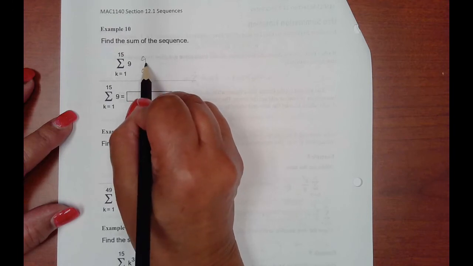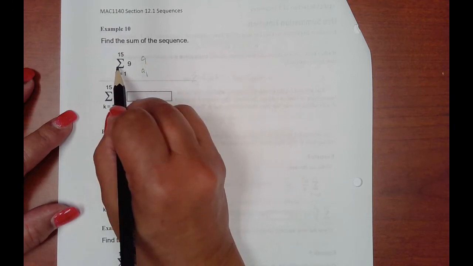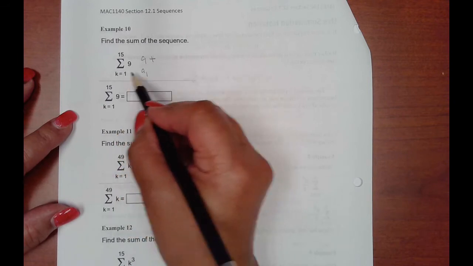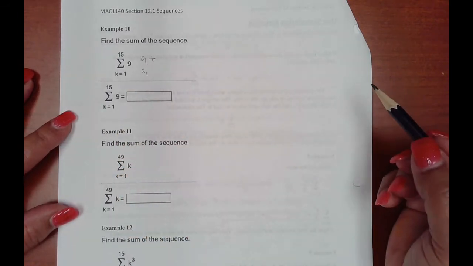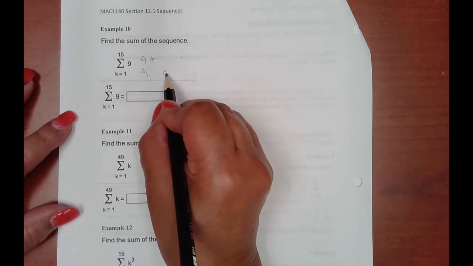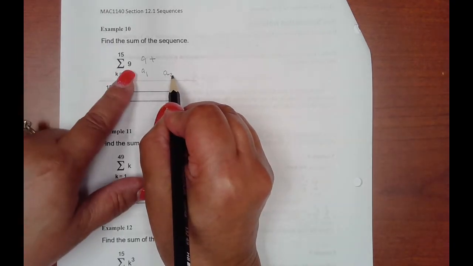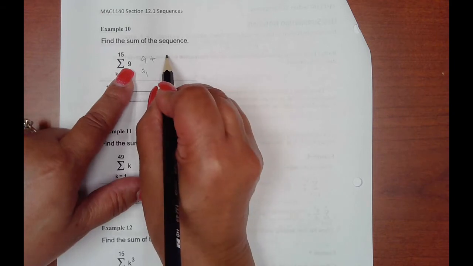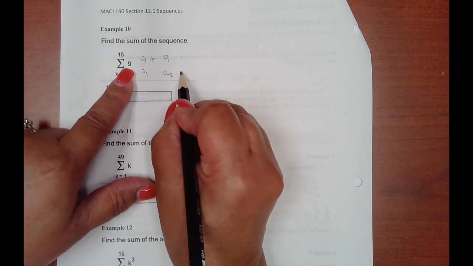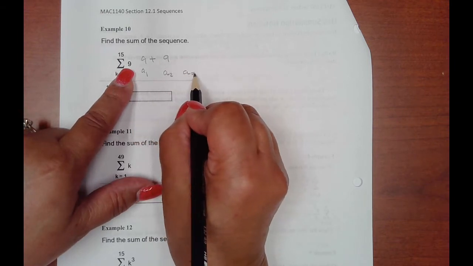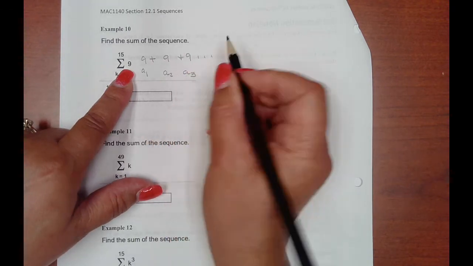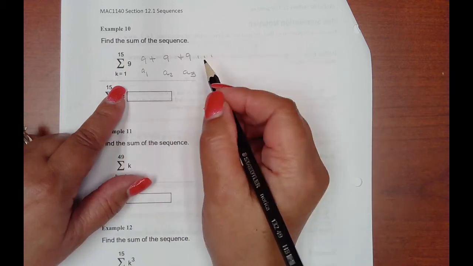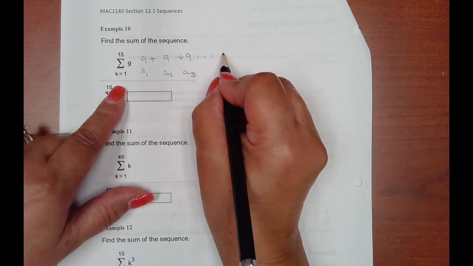which is 9. And remember, we're doing a summation. So not only are we listing all the terms in the sequence, but we're putting plus signs between them because we want to add them up. And then the second term, it doesn't change. This is called a constant sequence, where all the terms continue to be the same because there's no variable. And so you see what's going to happen here. They want us to do that 9 15 times.